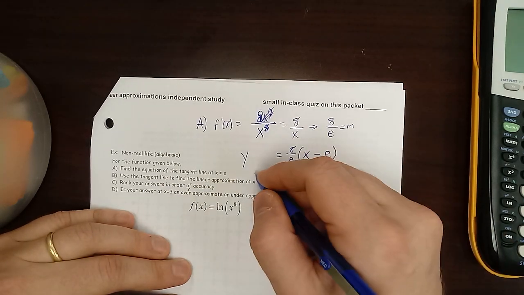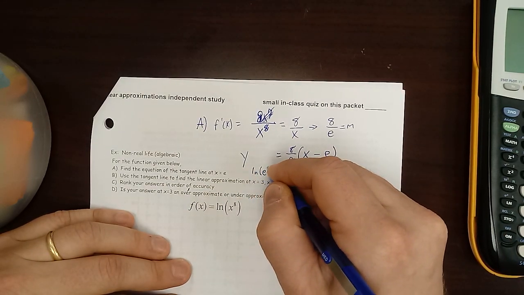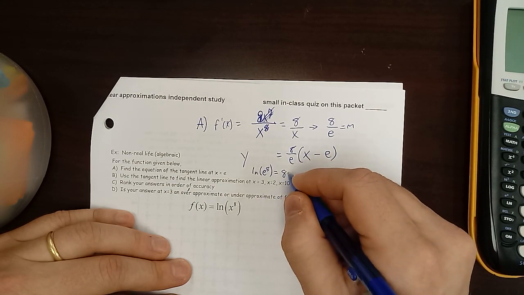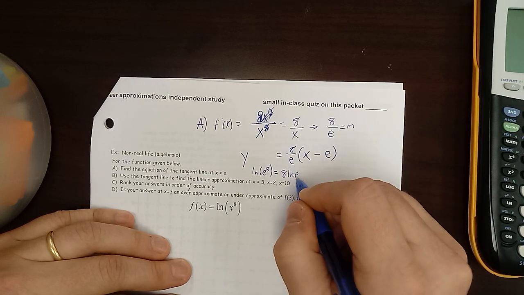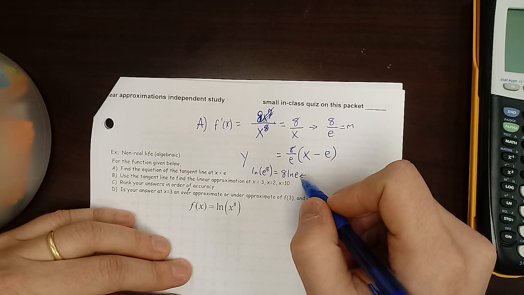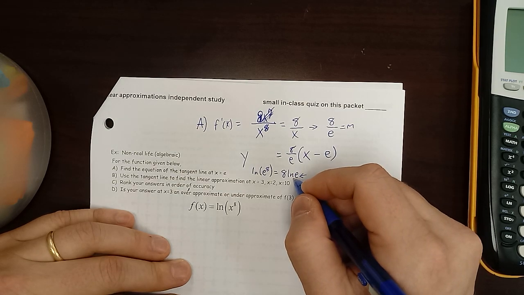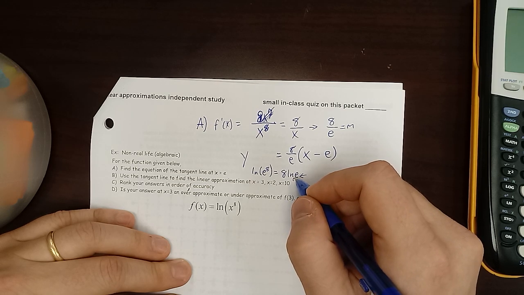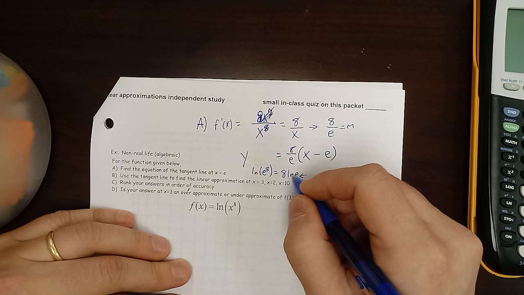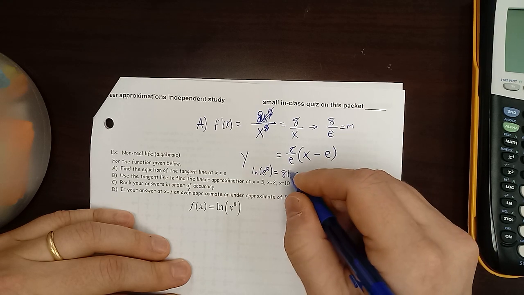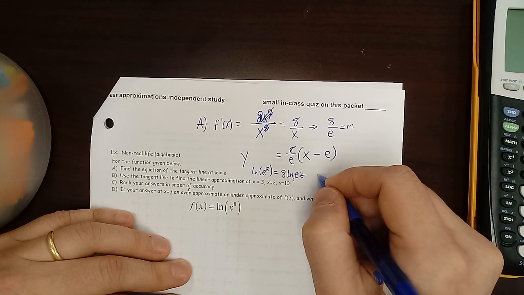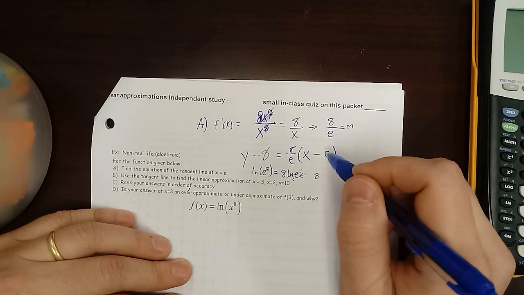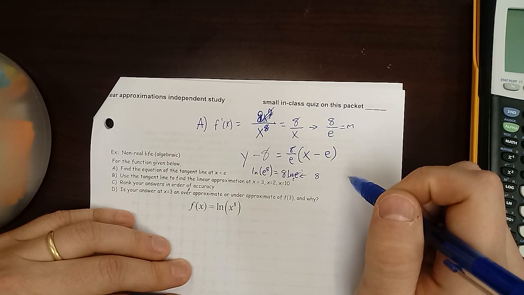So y value is going to be the natural log of e to the 8th, which is equal to, remember, you can take these exponents out front. So I can say 8 natural log of e. And natural log of e, remember the question that you ask yourself when you see a natural log, you say, okay, my base, e, to what power gets me that number I see there? And the power is the first power. So ln e is just 1. So 8 times 1 is just 8. So it's y minus 8 is equal to 8 over e times x minus e. Lots of 8s, lots of e's.